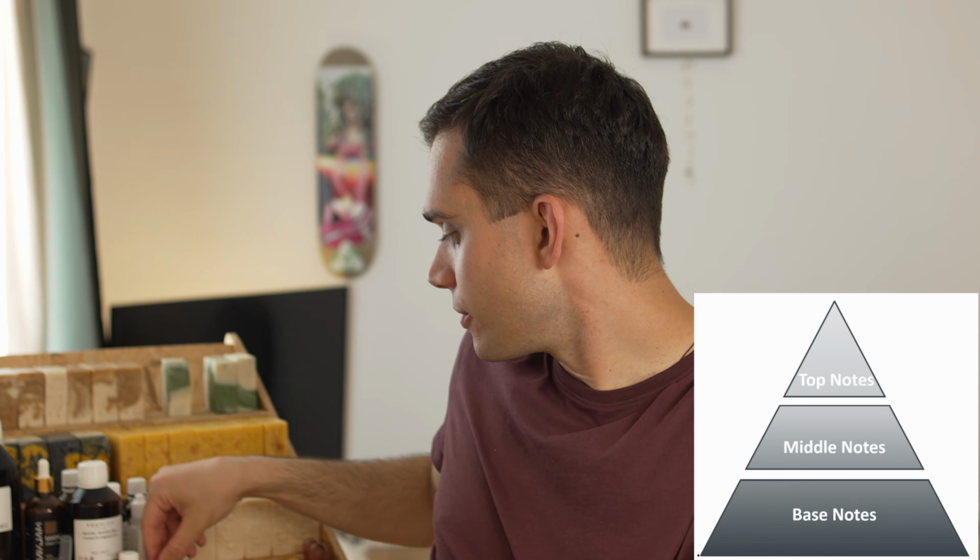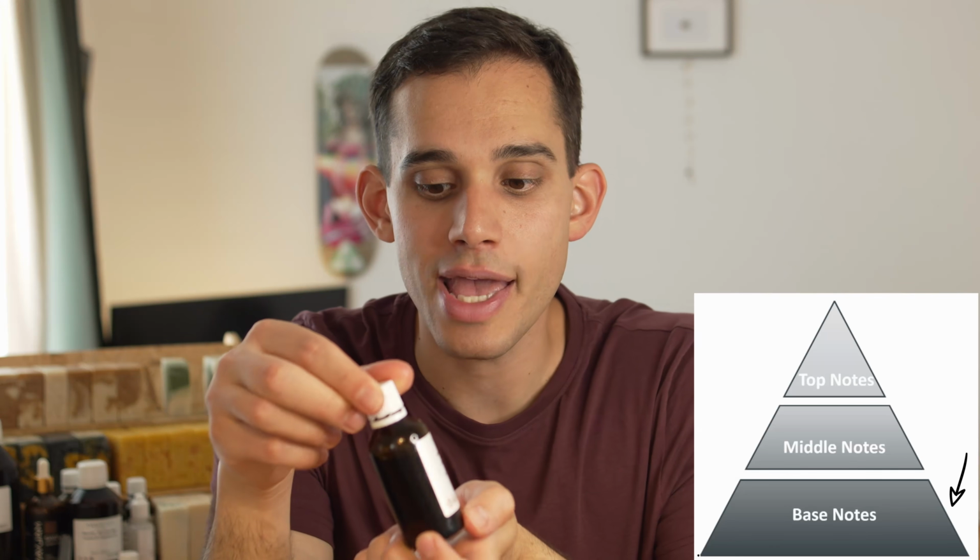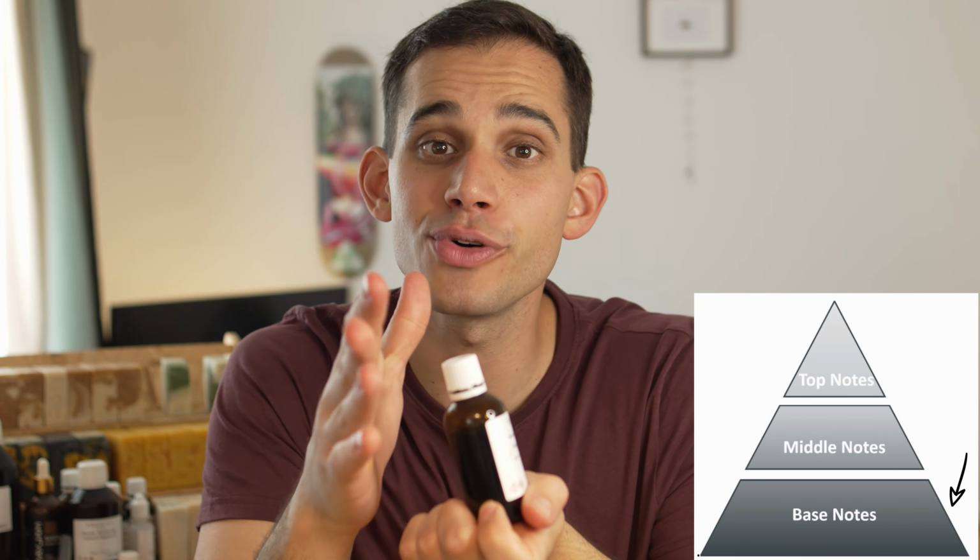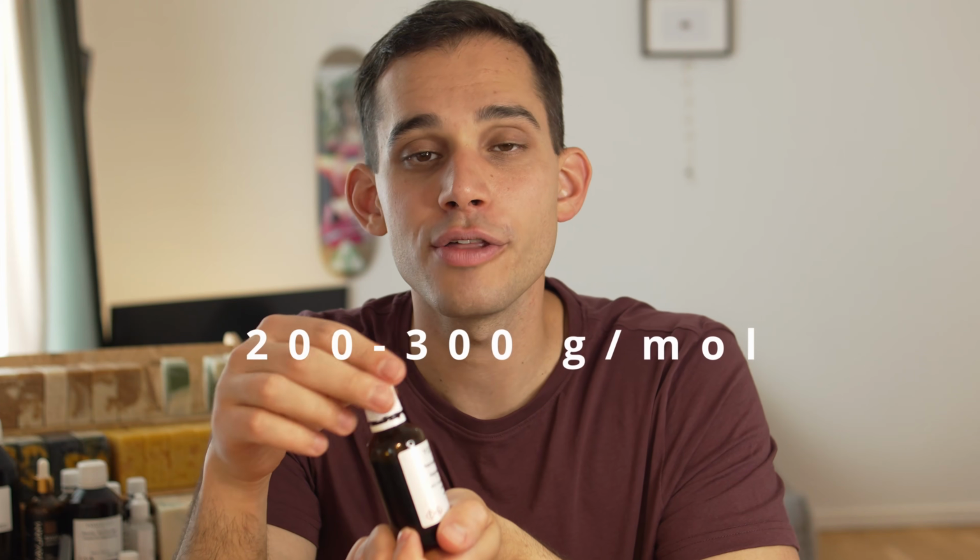And then we have the last category. The last category is basically base notes, and base notes are of molecular weight of 200 up to 300 grams per mole. Those are substances that last very, very long. And some of them even become better with age. Patchouli, for example. Patchouli contains patchoulol. Patchoulol has a high molecular weight, so basically this is what makes it very long lasting. Then we have cedarwood. Cedarwood contains cedrol, which is also very high molecular weight and lasts really, really long.